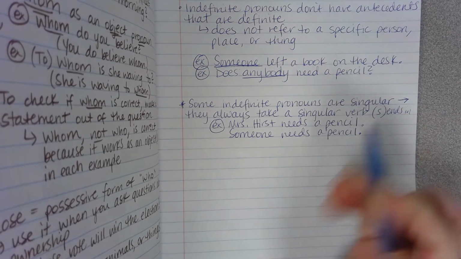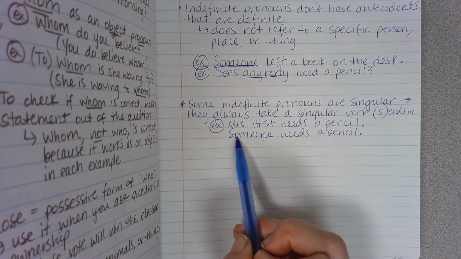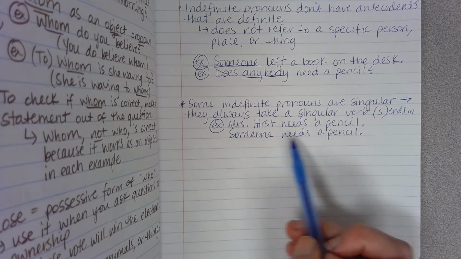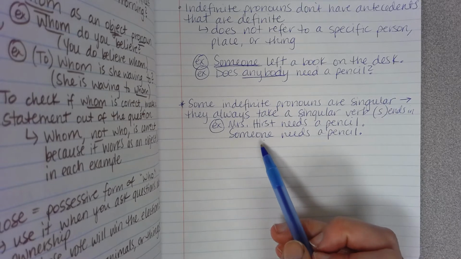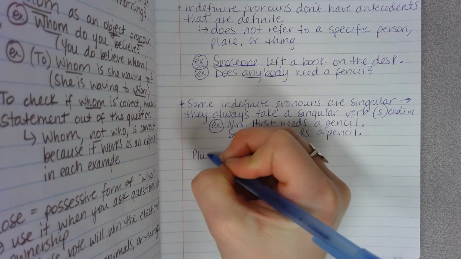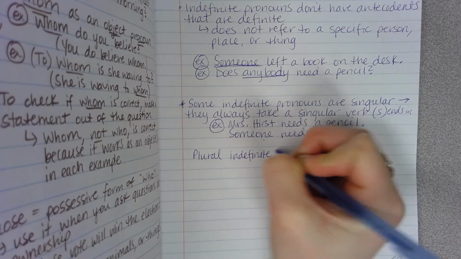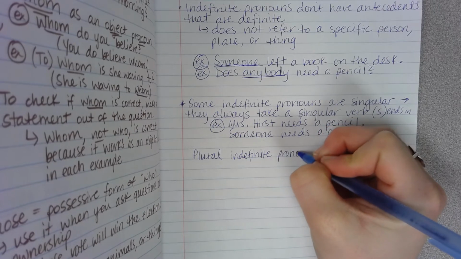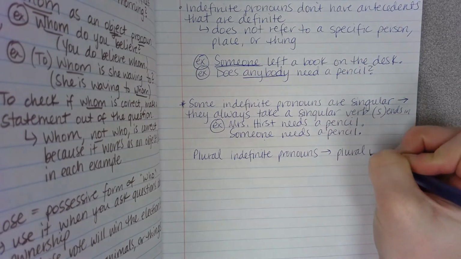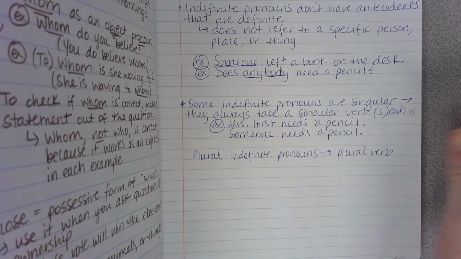Now, this is saying one person who we do not know needs a pencil. So that would be it paired with a singular noun. Okay. Some plural indefinite pronouns need a plural verb, which normally don't end in S, which is so confusing.